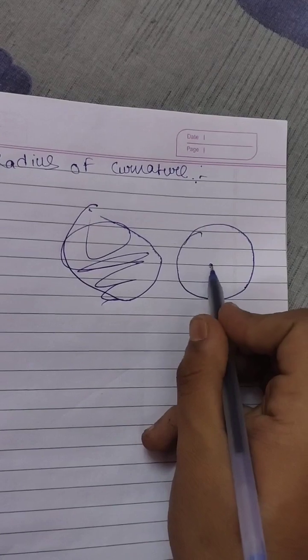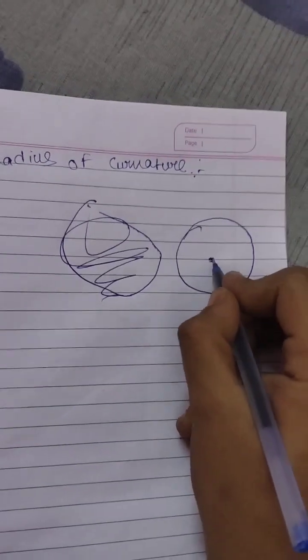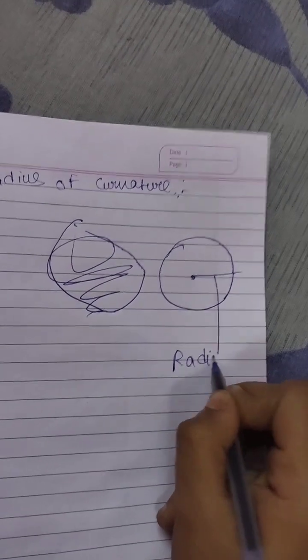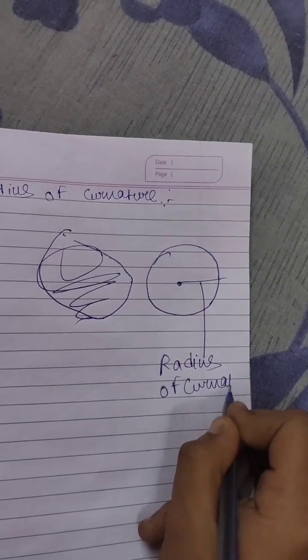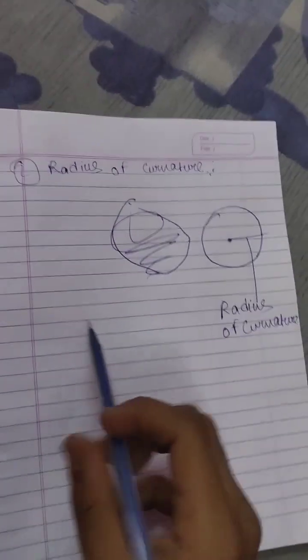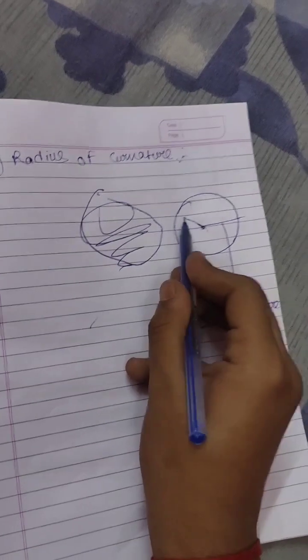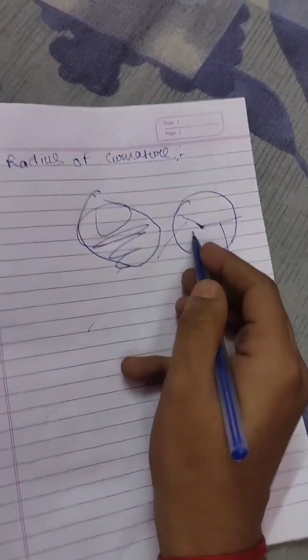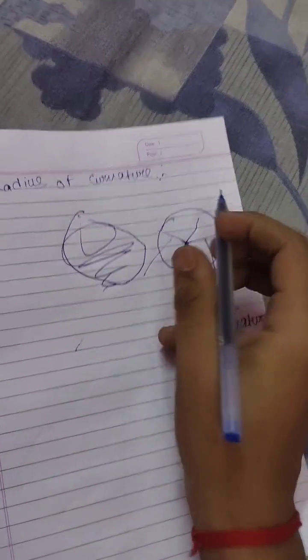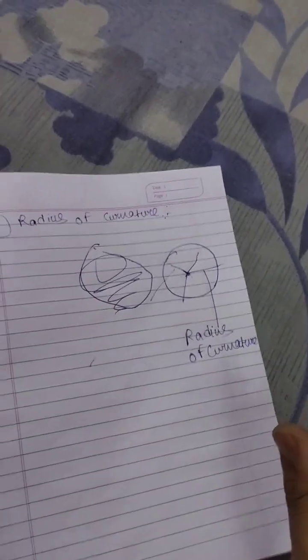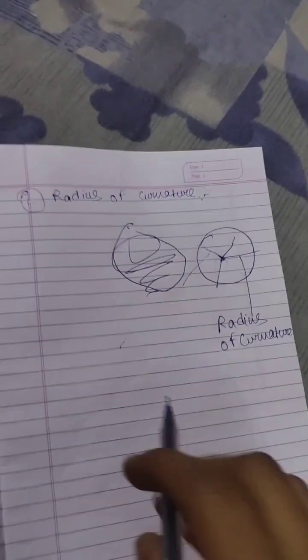Since it has a center, and a circle has a radius, the radius is the radius of curvature. This one is also the radius of curvature. This one is the radius of curvature. Any radius in the circle is a radius of curvature in the light chapter.